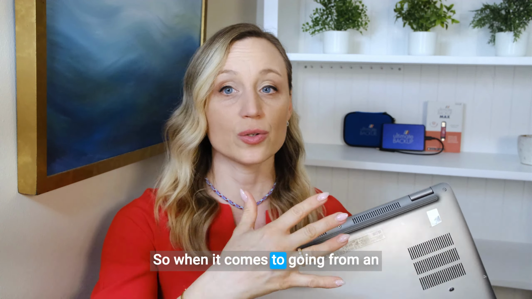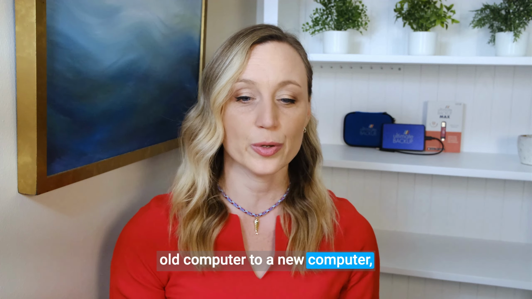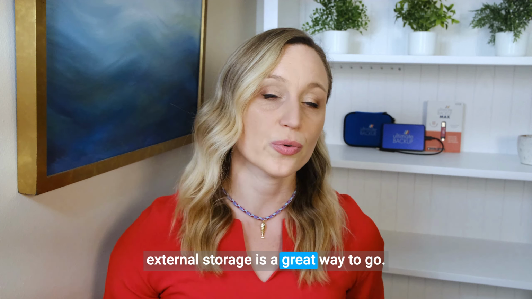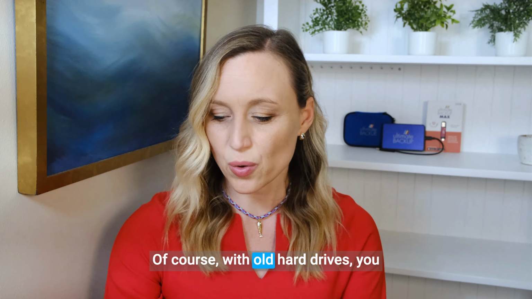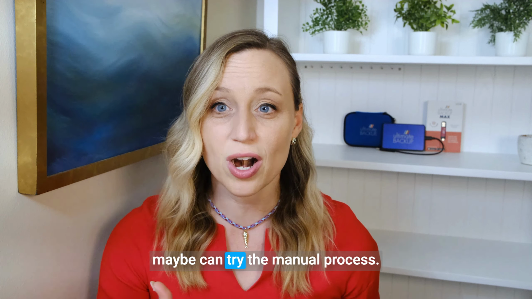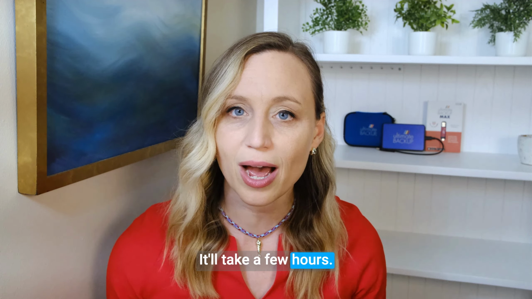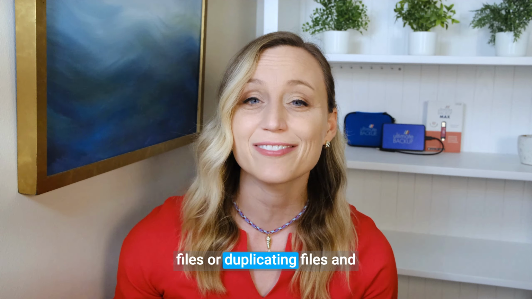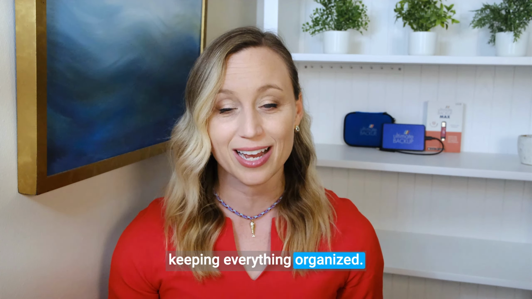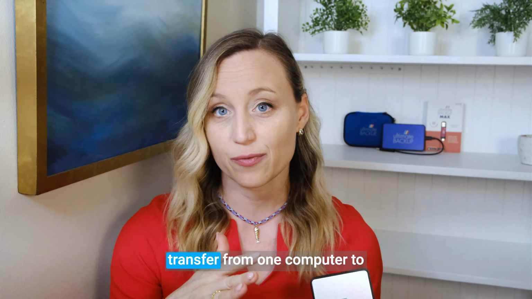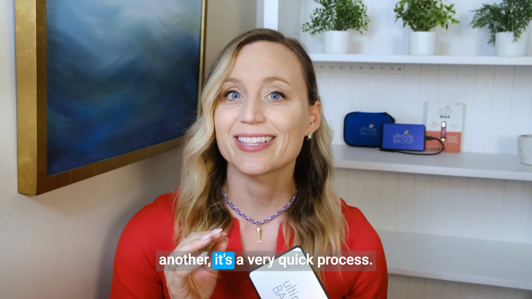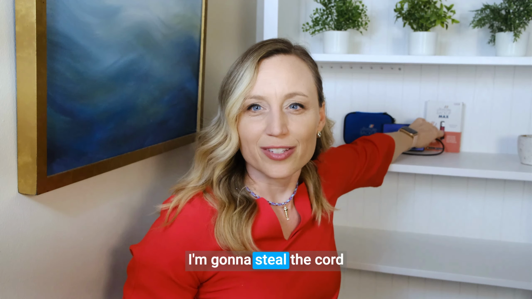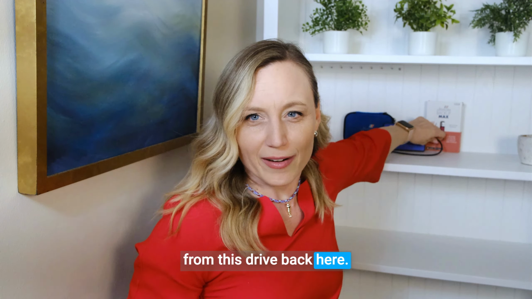So when it comes to going from an old computer to a new computer, external storage is a great way to go. Of course, with old hard drives, you maybe can try the manual process. It'll take a few hours. I'm often worrying about forgetting files or duplicating files and keeping everything organized. When I use Ultimate Backup to transfer from one computer to another, it's a very quick process. I'm gonna steal the cord from this drive back here.